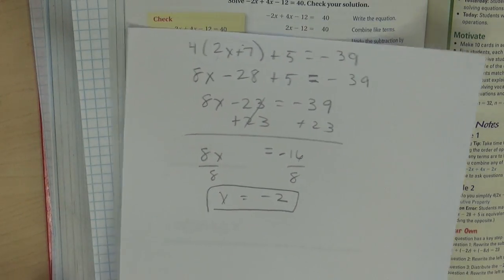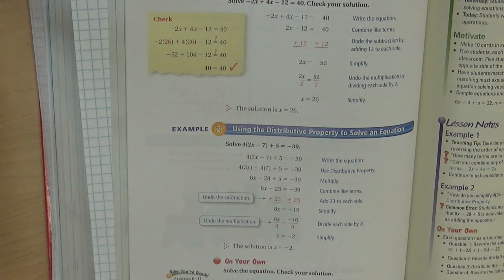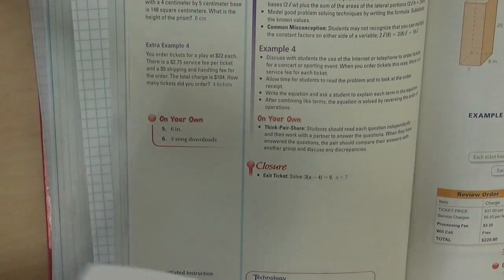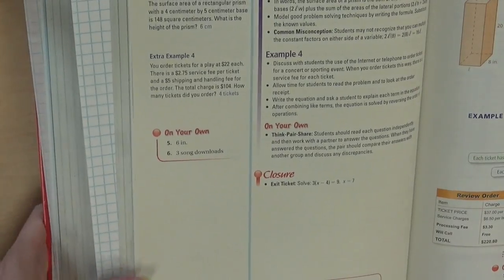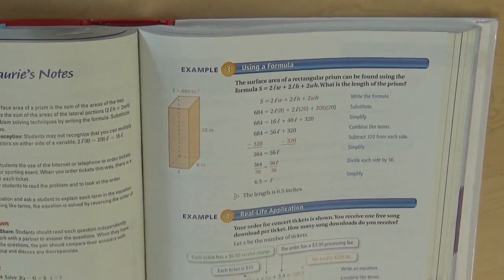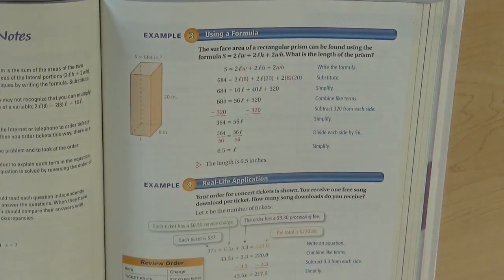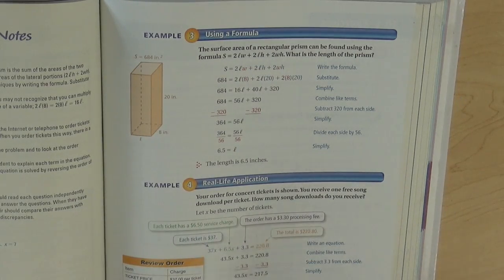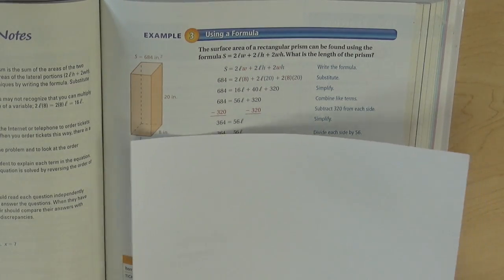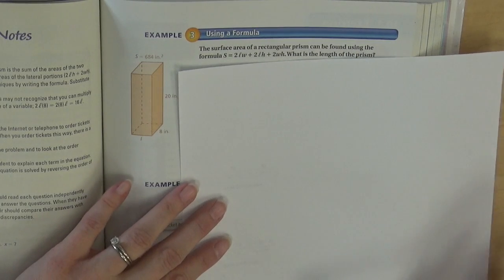Okay, example 3. In this one, we're using a formula. Here we go. This is what it looks like in my book, and you've got it in your packet. Now, I don't know how big you write, but I'm using a whole page for every example. So don't be surprised if you go through a lot of paper when you're doing these problems.